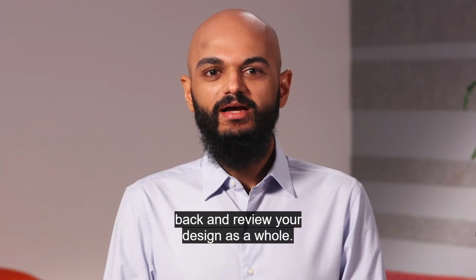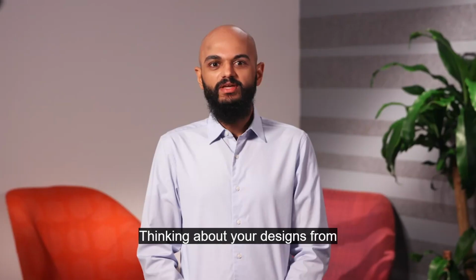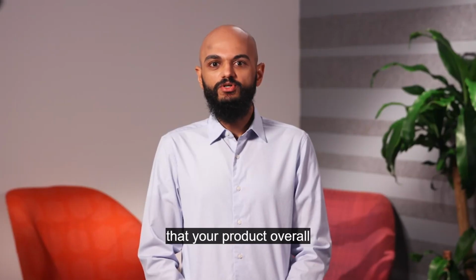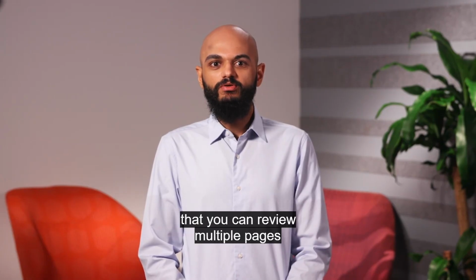Lastly, take a step back and review your design as a whole. This is called an app level view because you review the entire app. Thinking about your designs from the big picture helps ensure that your product overall looks and functions the way you want. To do this, I recommend zooming out in Figma so that you can review multiple pages of your design at the same time.